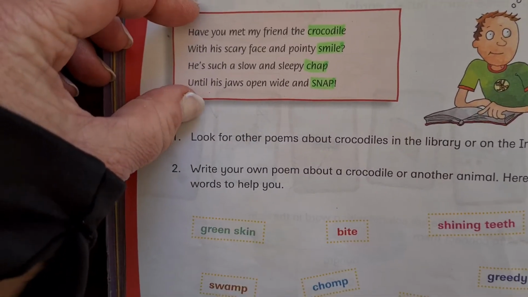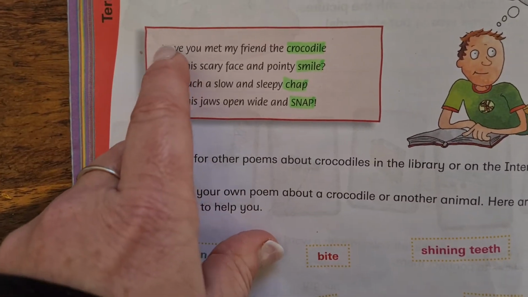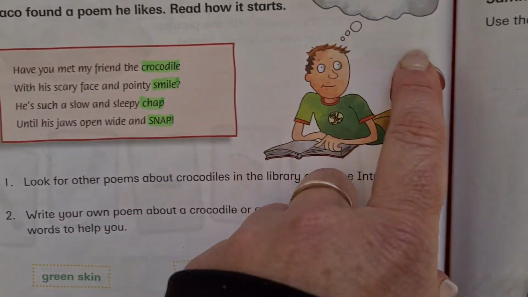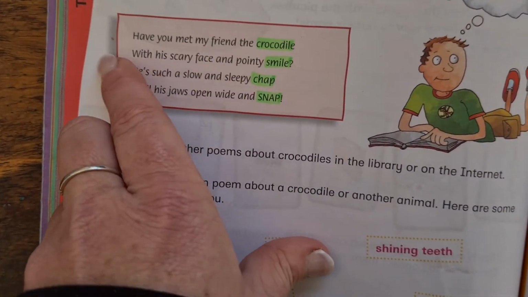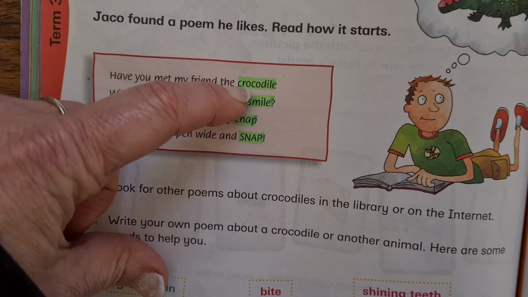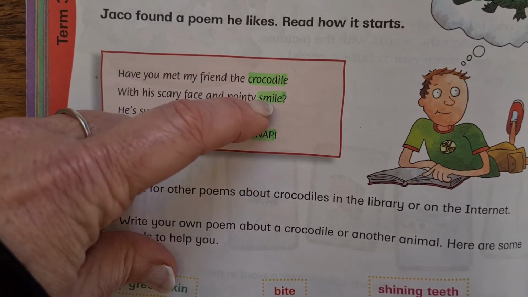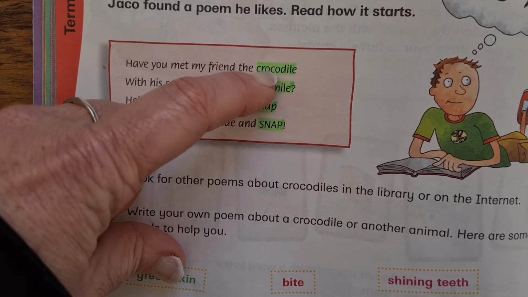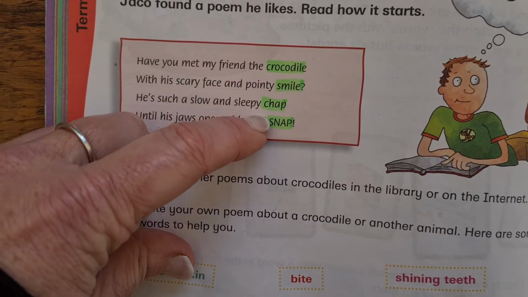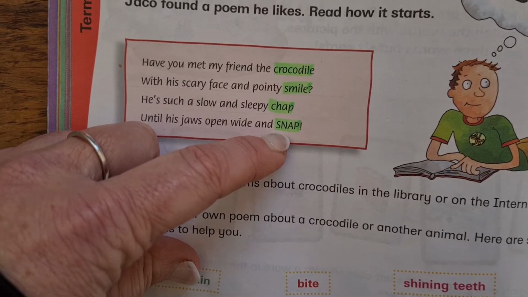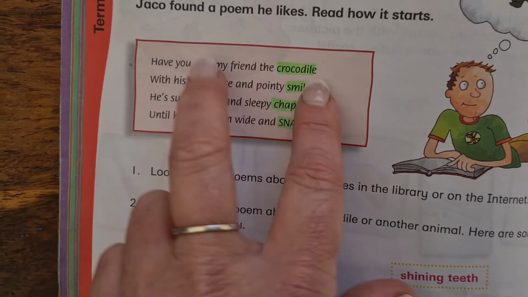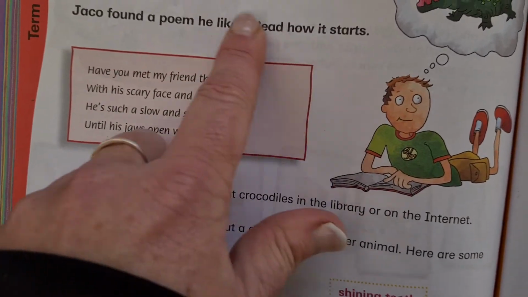So please just emphasize when you write a poem, the lines are shorter. They're not full-on sentences. They're short phrases, and the ending words will rhyme with each other, just like it is in the poem here. So we call that poem format.